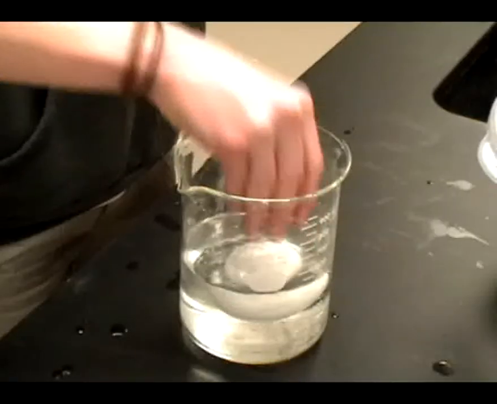So at this point, you want to ask your class to make a prediction about what will happen if we put the egg into salt water, which is much more dense than normal water. And as we can see, when we put the egg into the salt water, it actually floats.